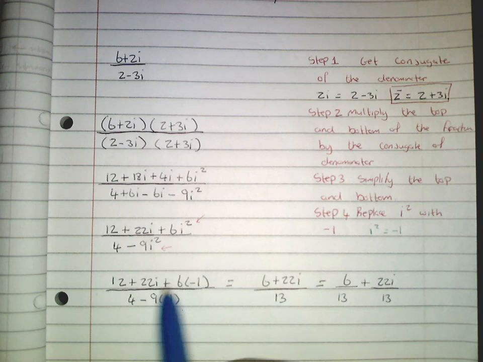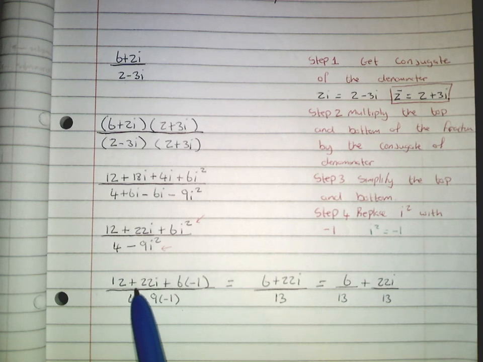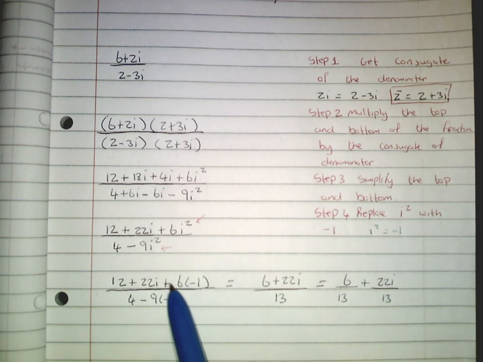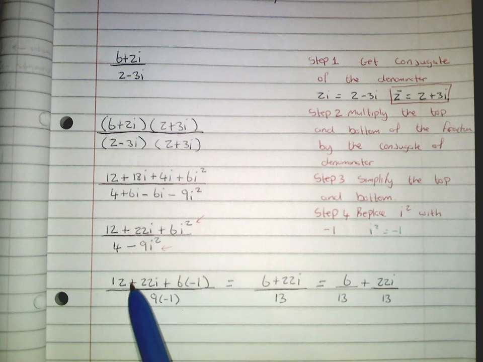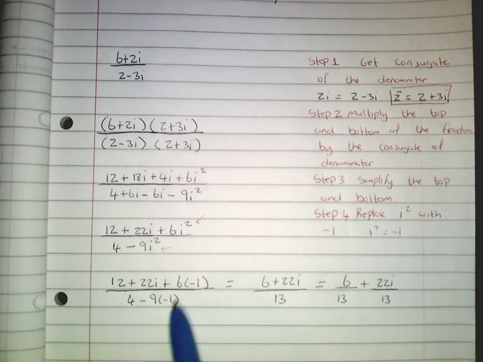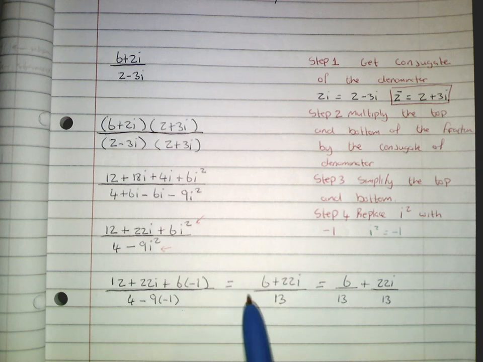Then we can just multiply this out. So plus 6 times minus 1 is going to become minus 6, and then 12 minus 6 will be equal to 6, so the top will become 6 plus 22i. The bottom part will become 4 minus 9 times minus 1, so minus 9 multiplied by minus 1 will give me plus 9, and then plus 9 and plus 4 will give me 13.